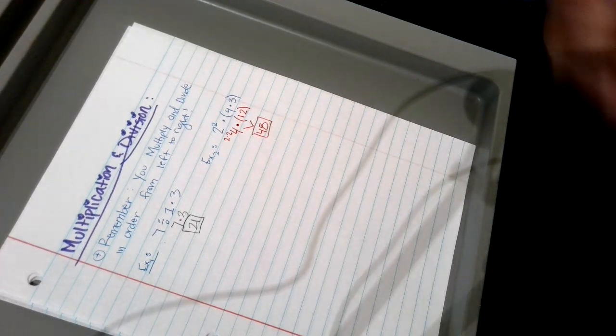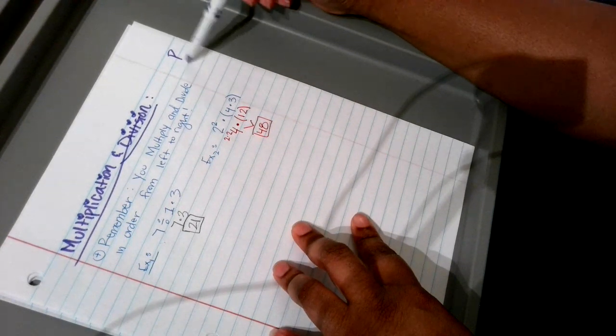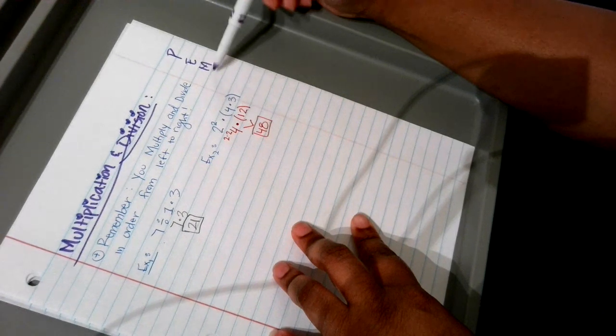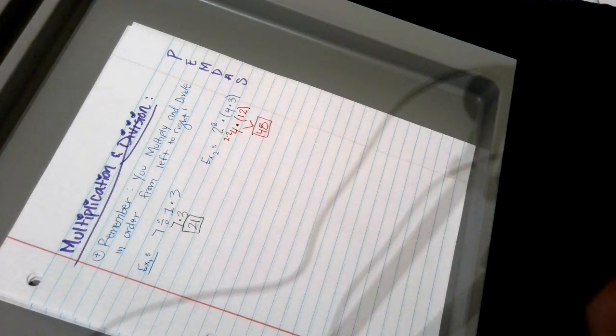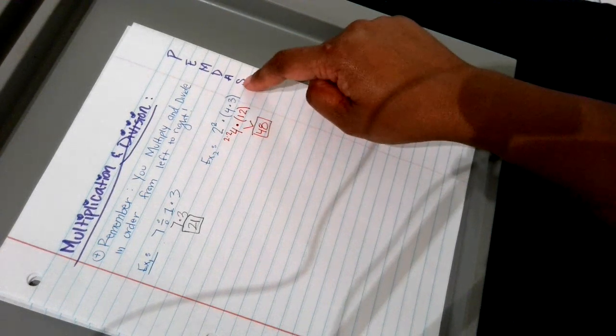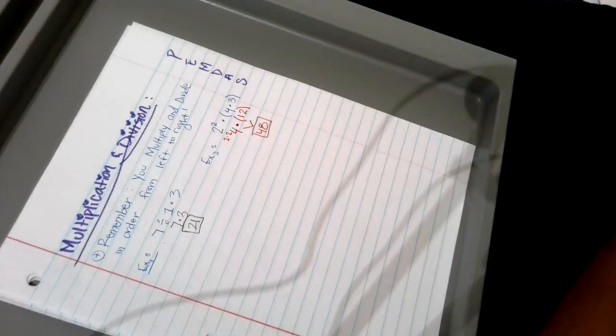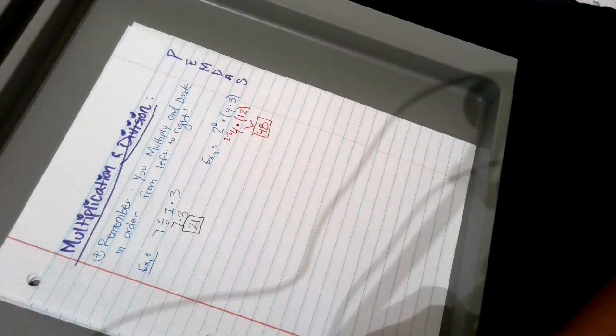That wasn't so hard, right? We didn't even have to write PEMDAS anywhere. But for those of you who need it, PEMDAS is the order of operations, okay? And on to the easy part.